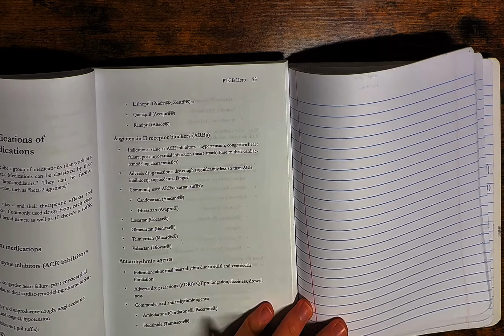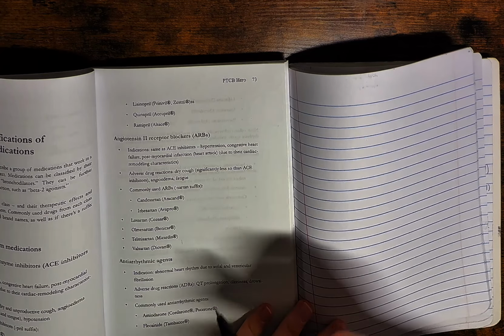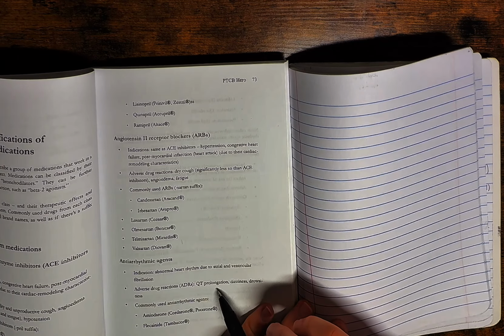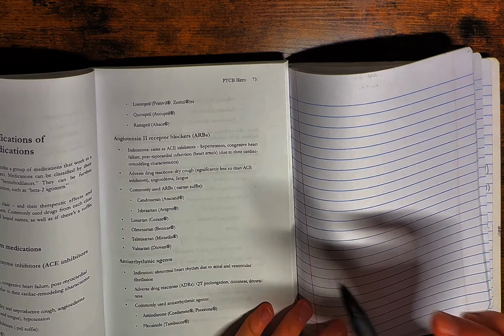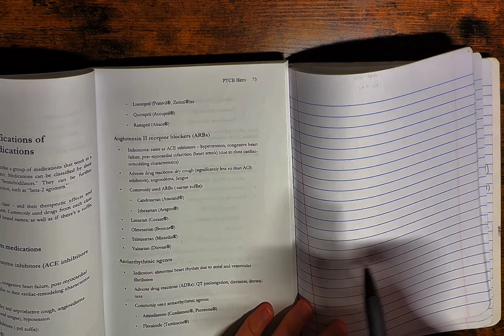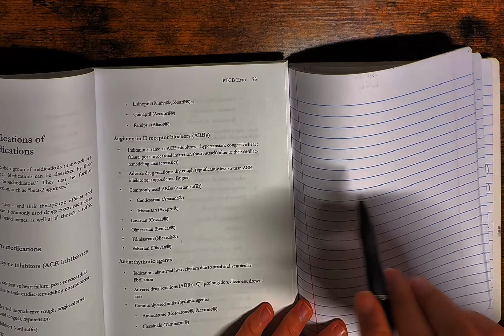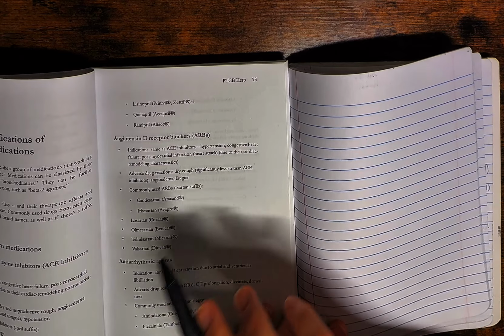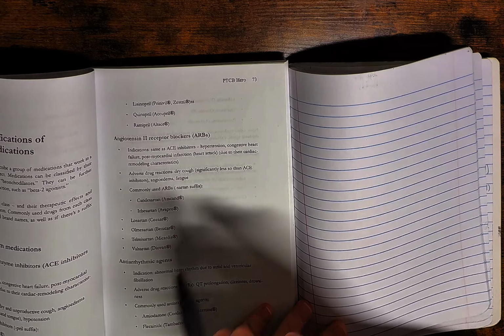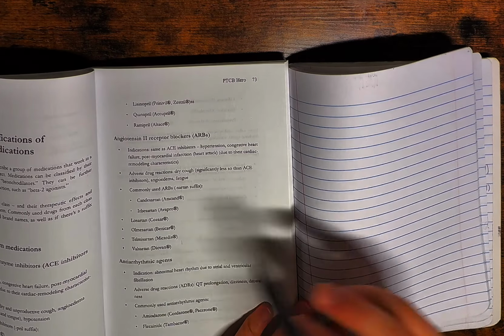ADRs, that's what they call these. ADRs: QT prolongation. QT is a section of the little heart monitor trace that you see. I don't fully remember what section it was.